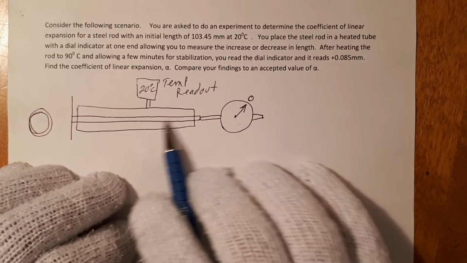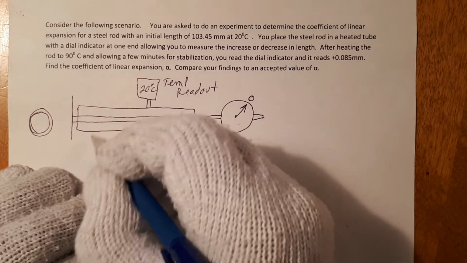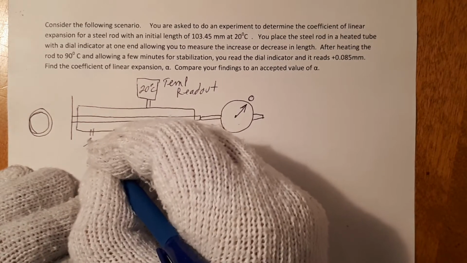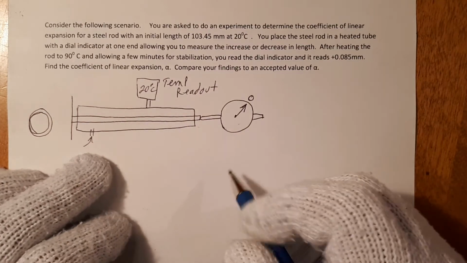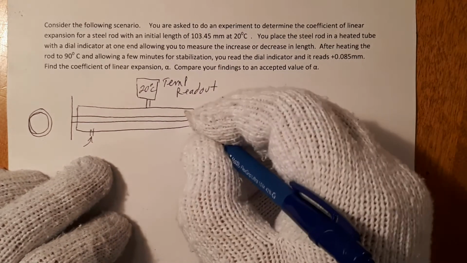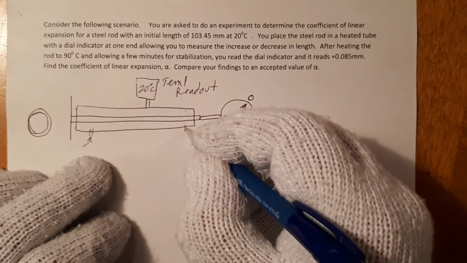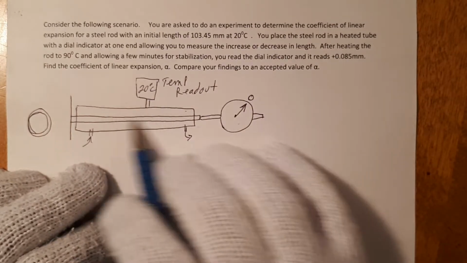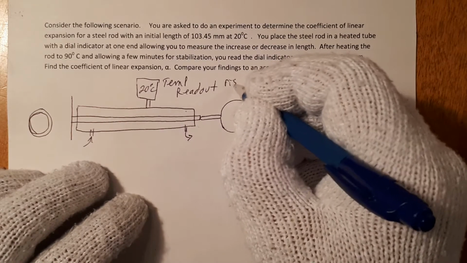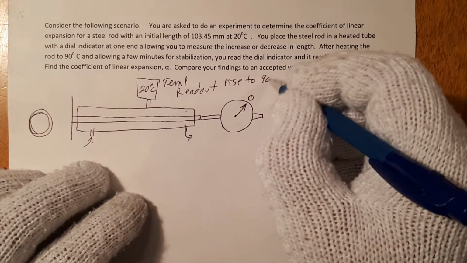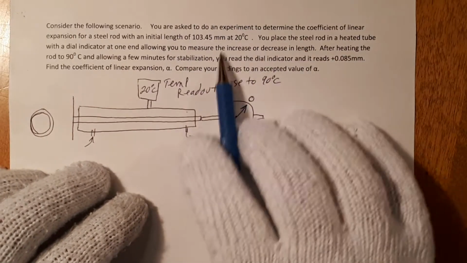And then this tube is going to get heated. There are means of heating this tube. So we put an inlet here, say of steam, or you can have coils, many different ways of heating this. And have an outlet here. If you're going to have steam going in, we'll put an outlet out here. So the temperature here is going to rise to 90 degrees per our scenario.